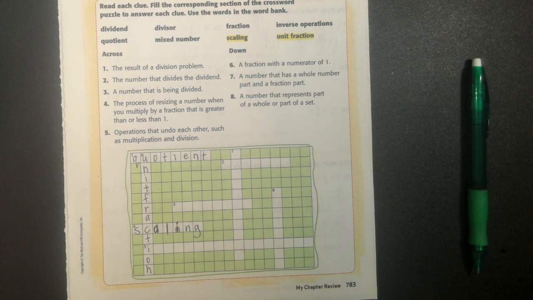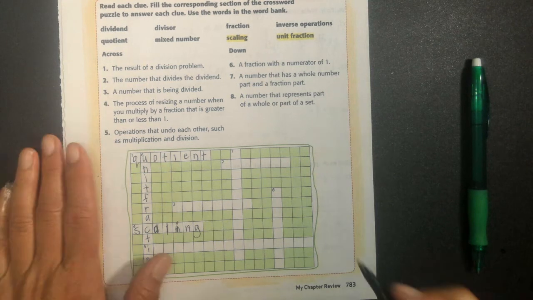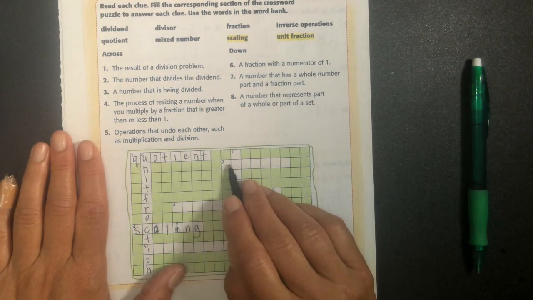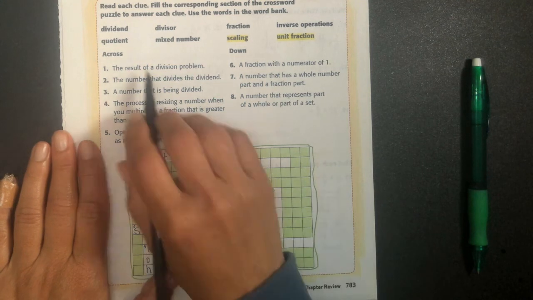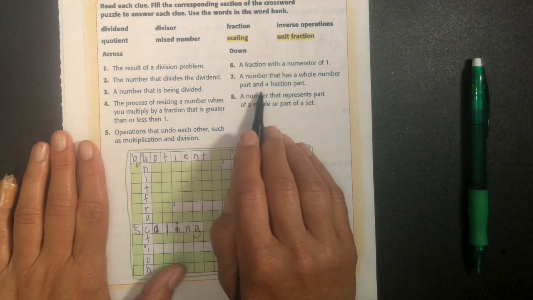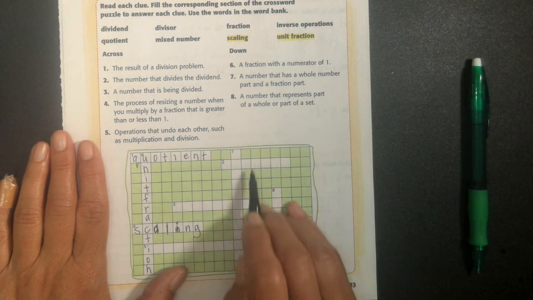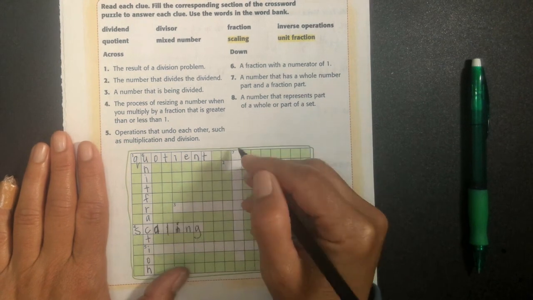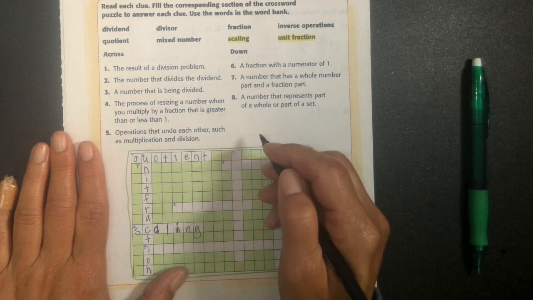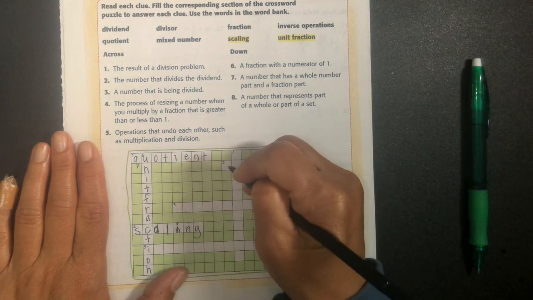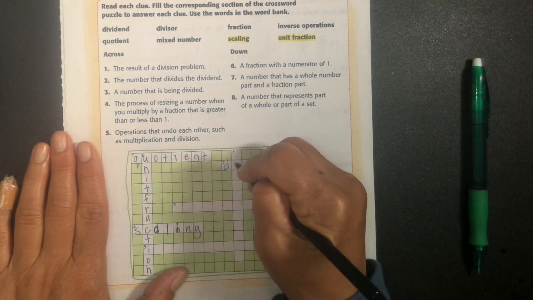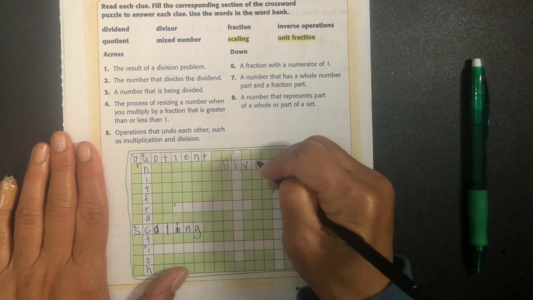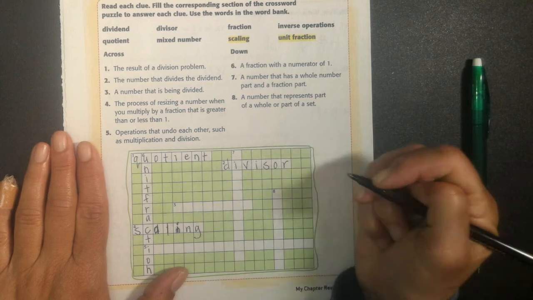So the number that divides the dividend, right? And if you don't know, it's going to be 1, 2, 3, 4, 5, 6, 7 letters. So you could look up here trying to figure out which one has 7 that would fit. I could do one down or across that I know better, but I do know this answer, so hopefully you got it. I feel like Dora the Explorer. And it is divisor. Good job.